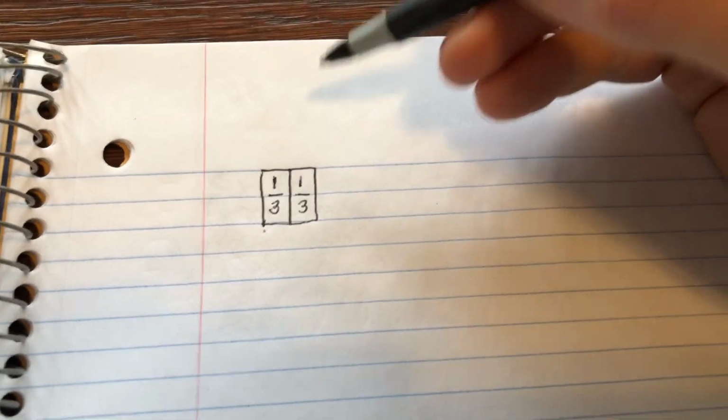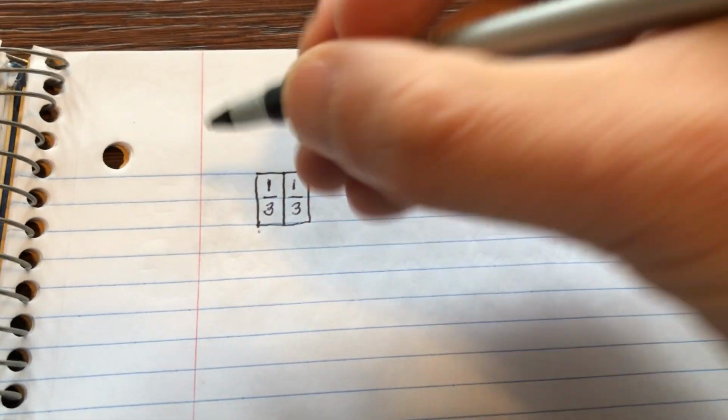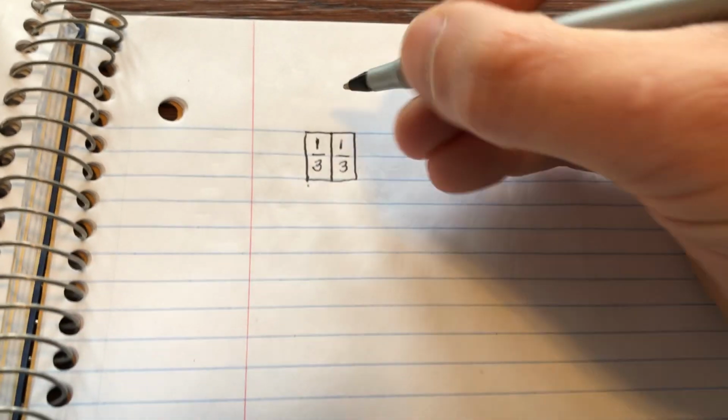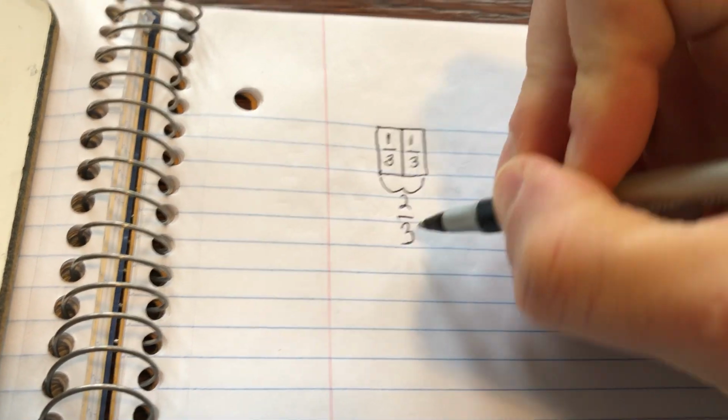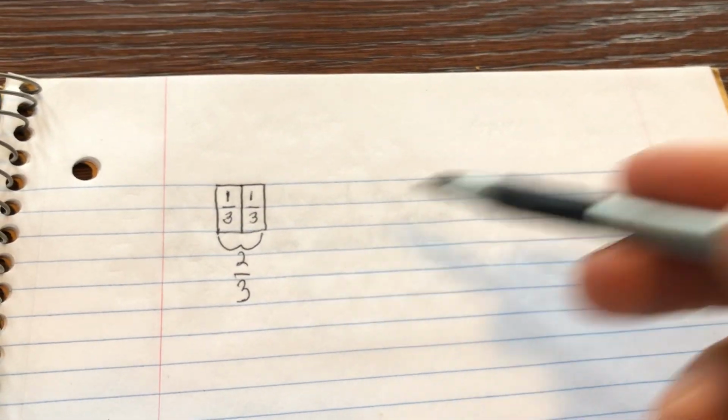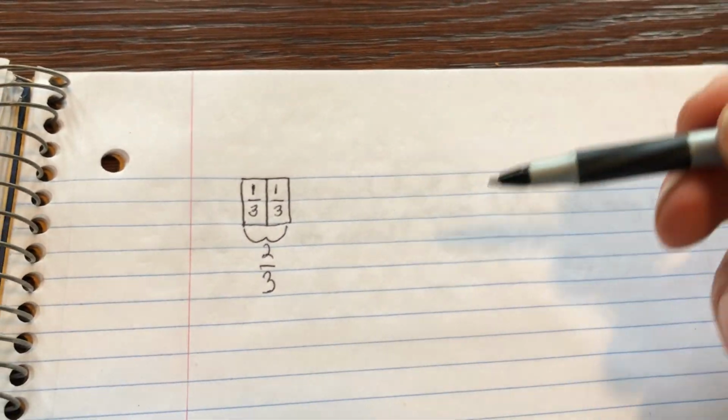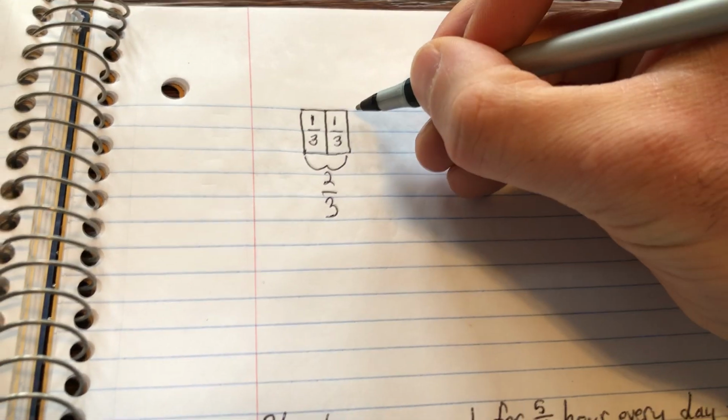So right here, we have 2 1/3, which we know equals 2/3. And then to multiply this 3 times, we're going to need 2 more groups, so that we have 3 groups total. So I'm going to make 2 more groups.